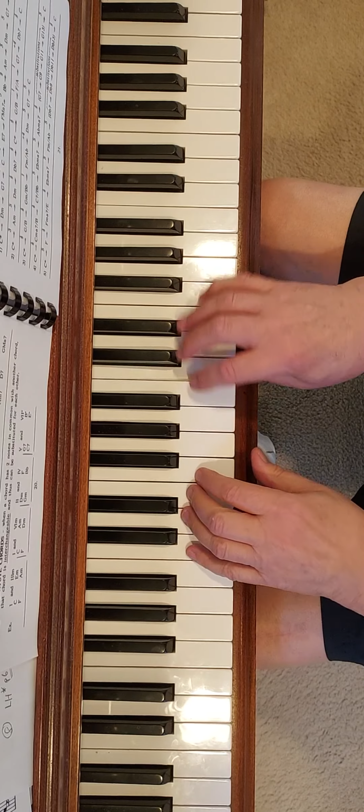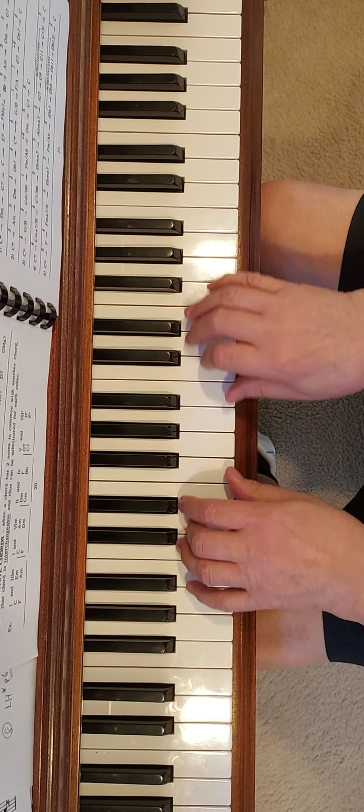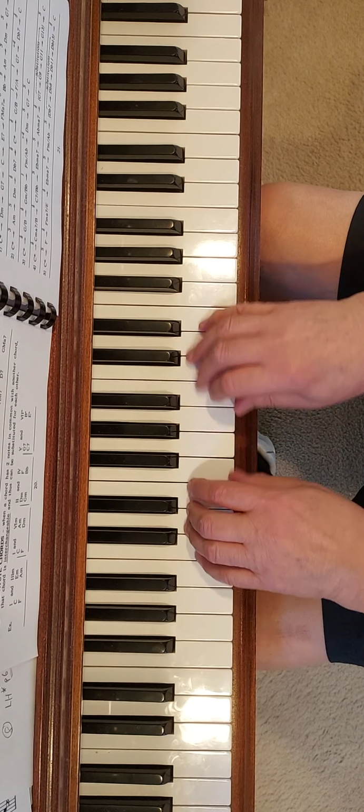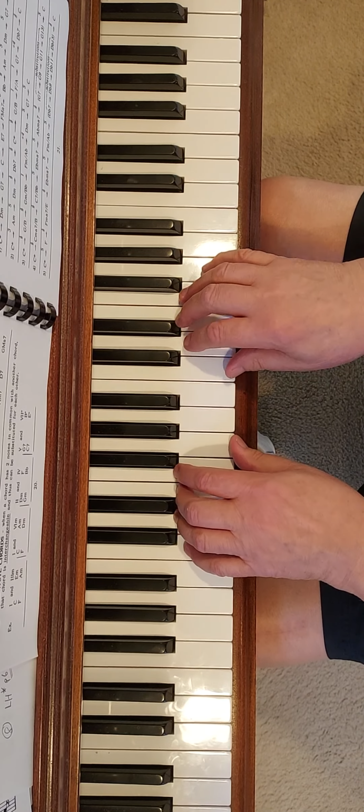So right here again, that song, in that part of that song, there's a 6-2-5-1, the C.